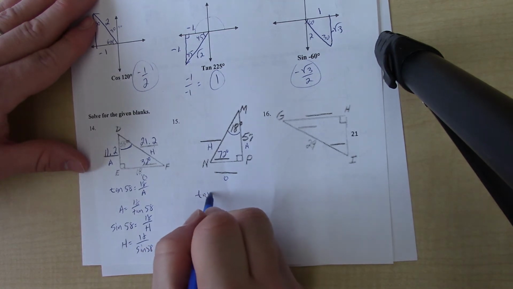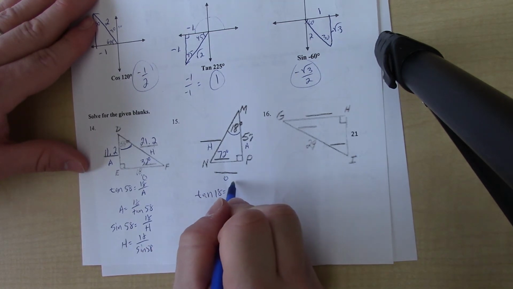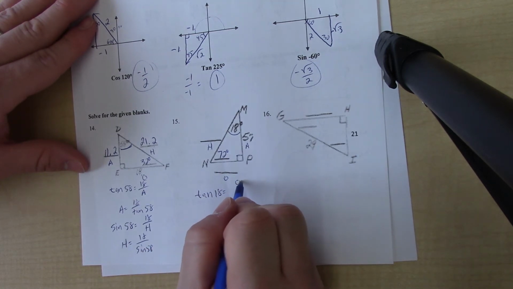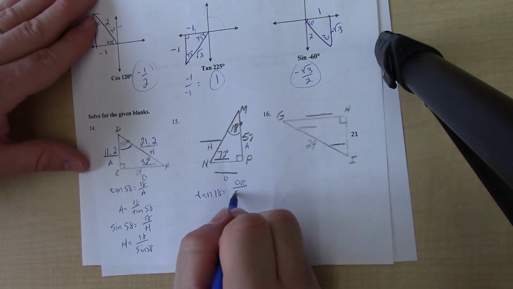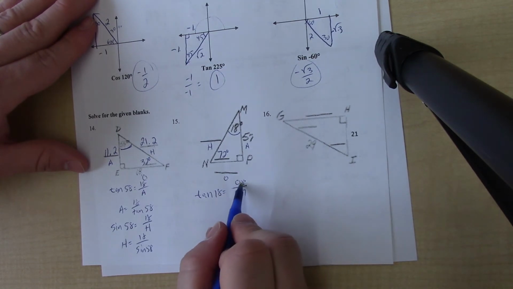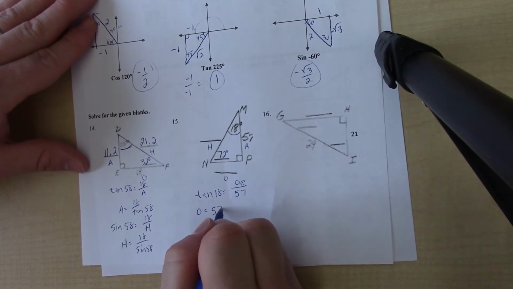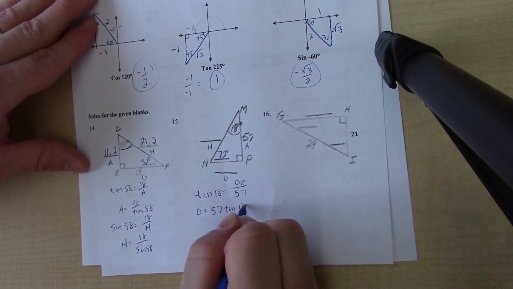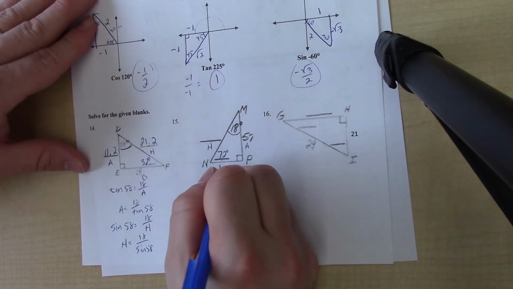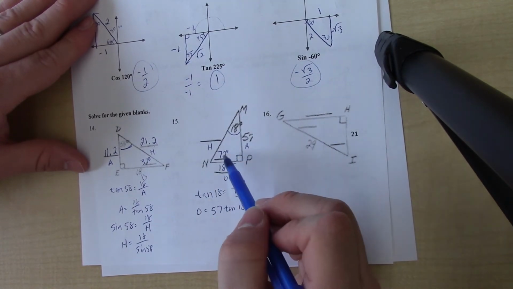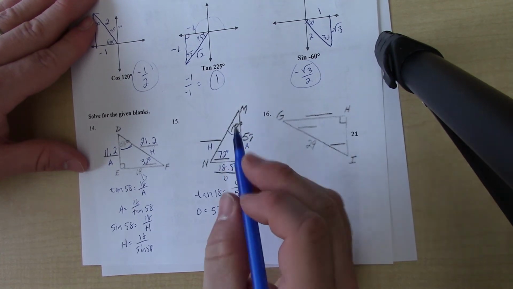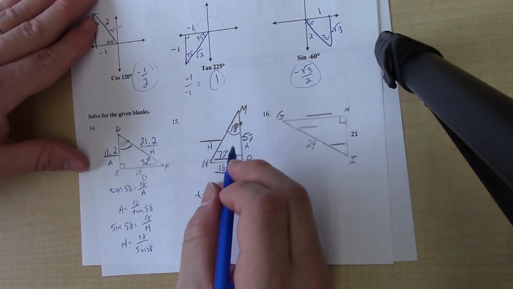So I'm going to do tangent again of 18 equals opposite, I'll put it like this, over adjacent. Now when the letter's up high, you multiply. So the opposite is 57 times tangent of 18. From that, I'm going to get 18.5, which again makes sense. The big angle should have a big side, little angle should have a little side. And this, again, should be bigger yet.